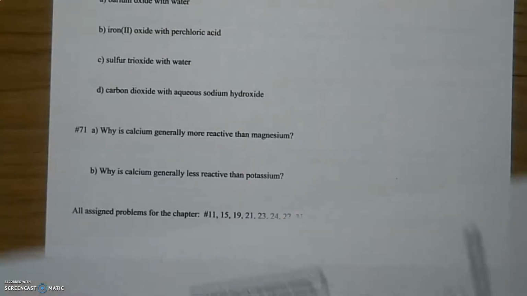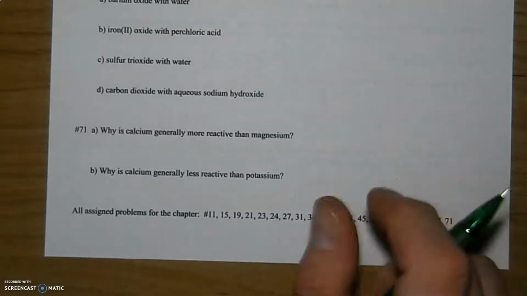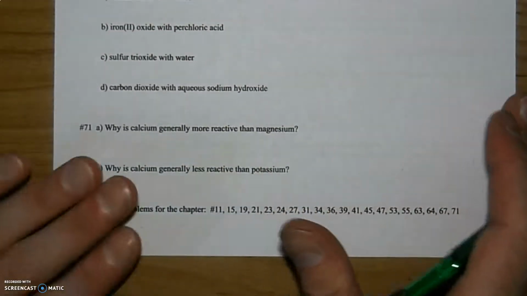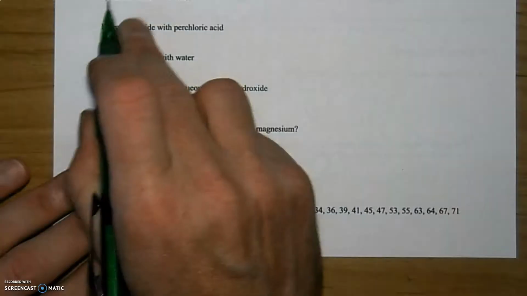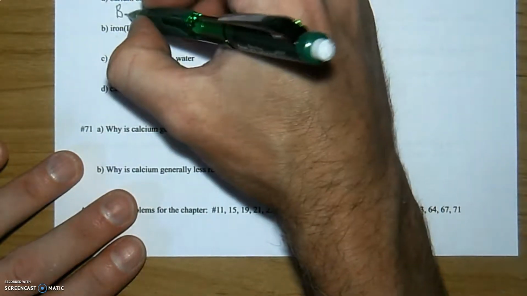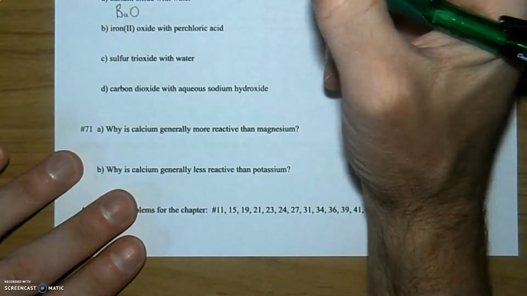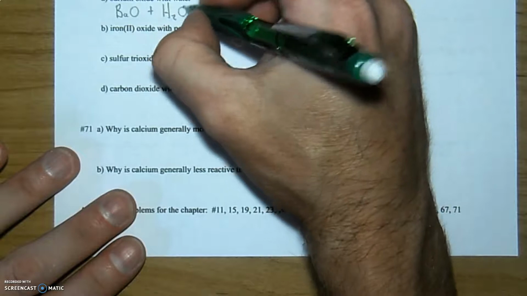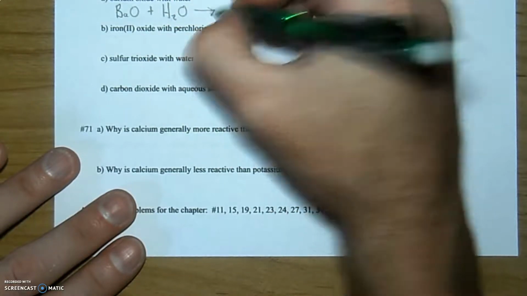All right, these are really difficult. People generally struggle in these types of problems. Let's see if we can rip on through them. 67. We're just making some equations. So you have barium oxide. Barium oxide, there it is. And you're adding water. So again, this is a metal oxide you're adding to water. You're going to get something basic.